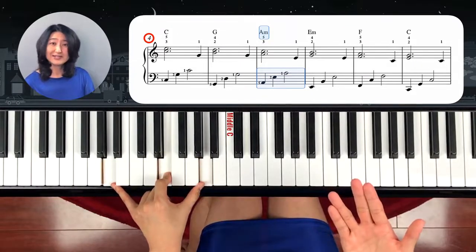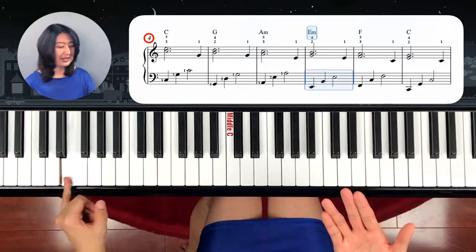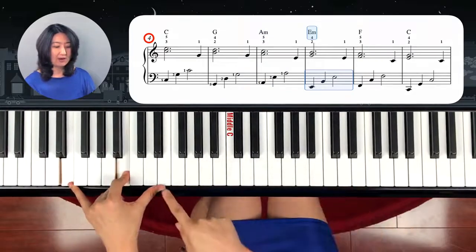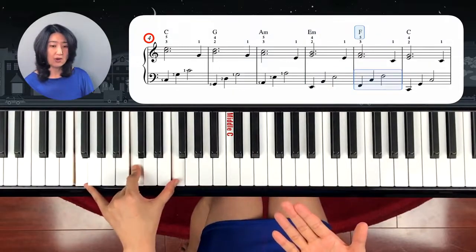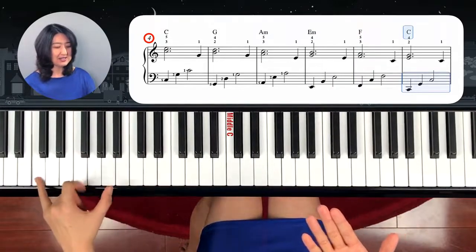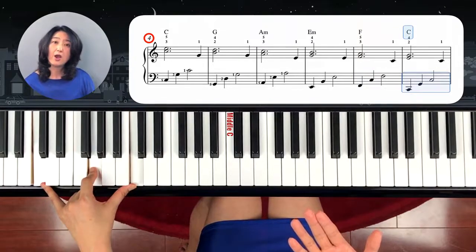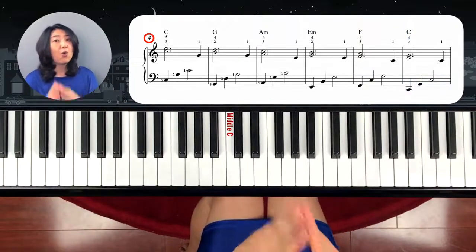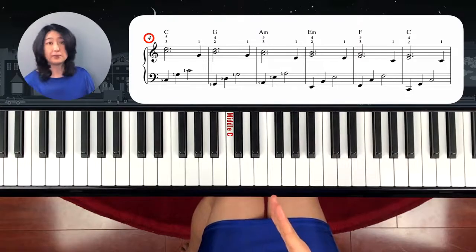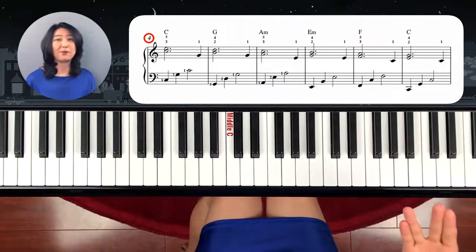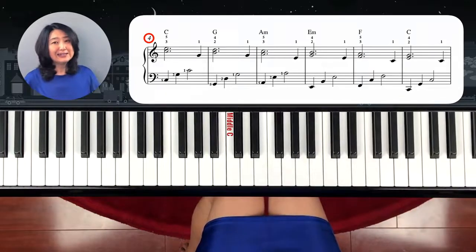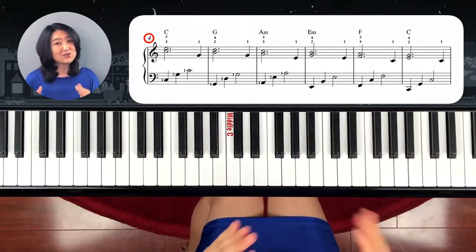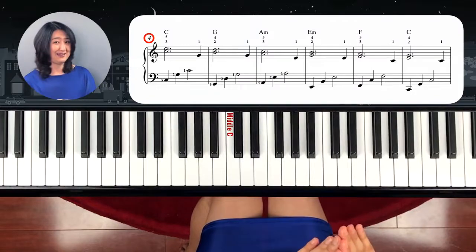Again, if it's E, you just play E, 5, 1. And F, 5, 1. C, again, C, 5, 1. So you just need to know which C you have to play. That's all you need to remember, right? So very simple. Now, all you have to do is focus on your right hand.